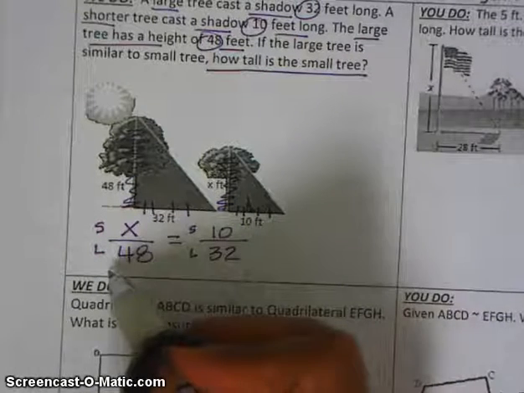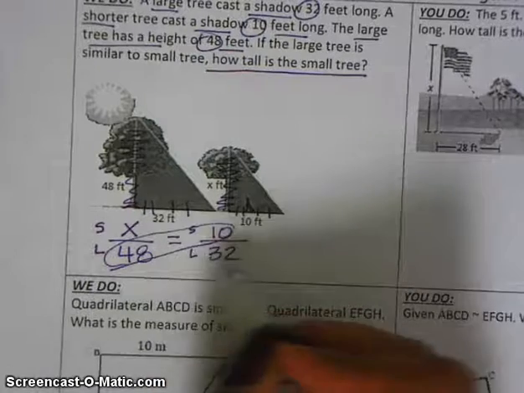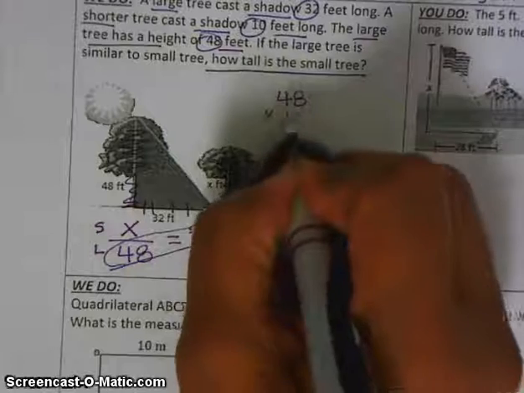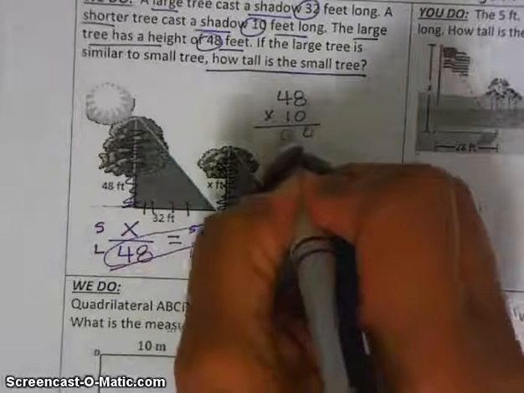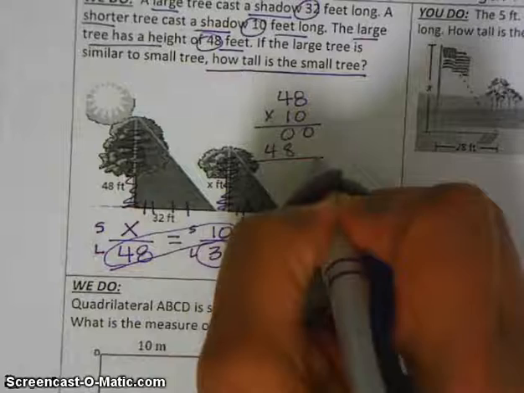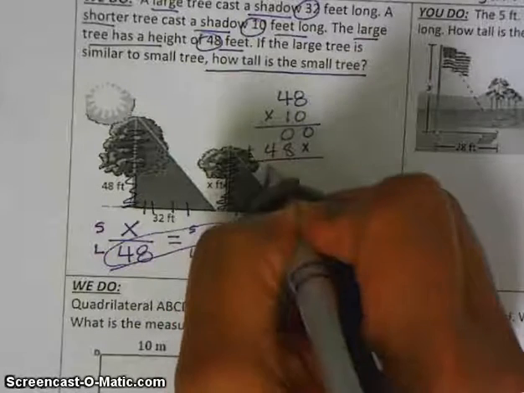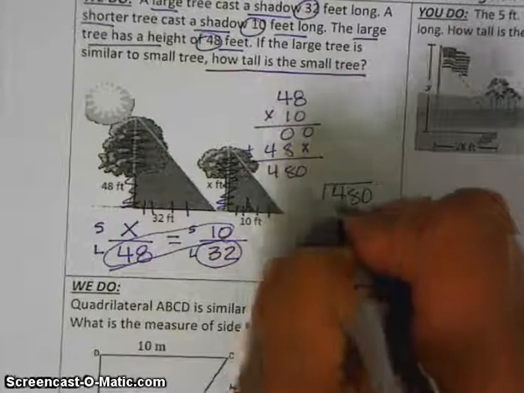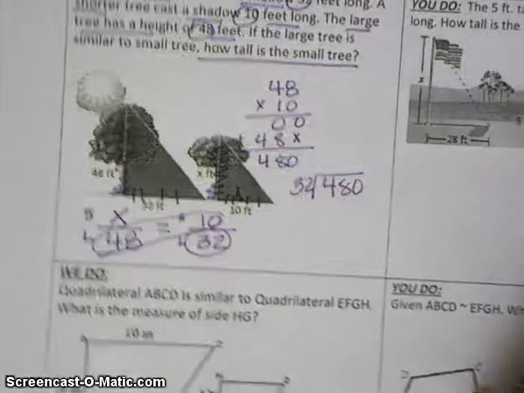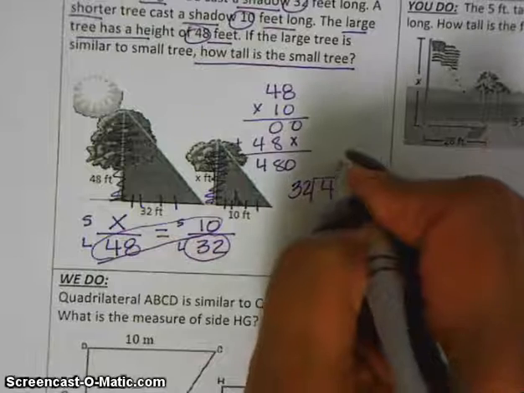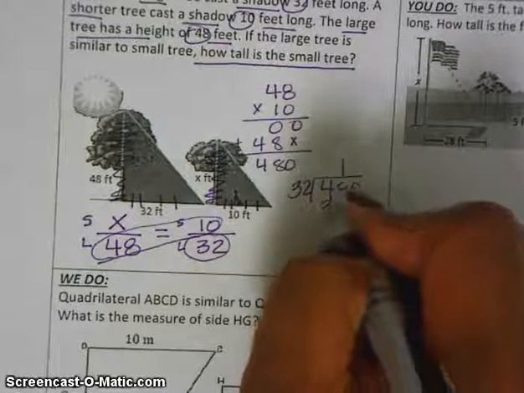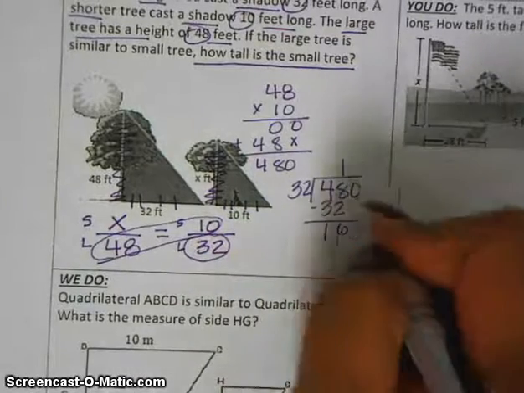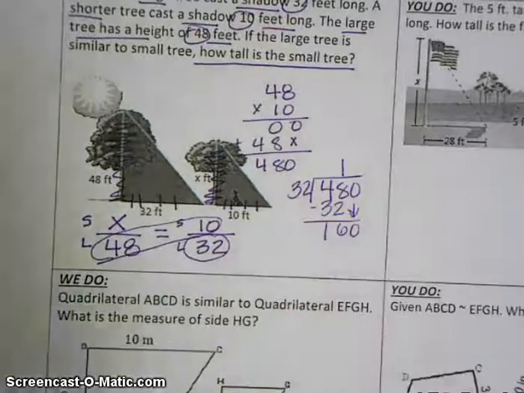From here, I'm going to cross multiply, and I'm going to divide. So 48 times 10 is going to give me 480. I'm going to take that 480 and divide it by 32. 32 goes into 48 one time, 32 when I multiply. When I subtract, I get 16. I'm going to bring down my 0, so I have 160.